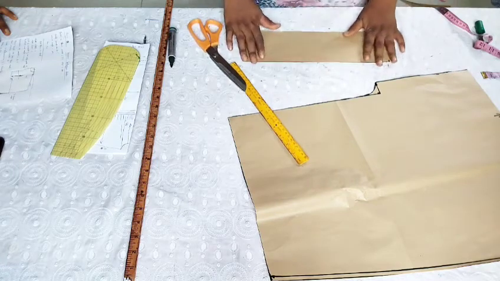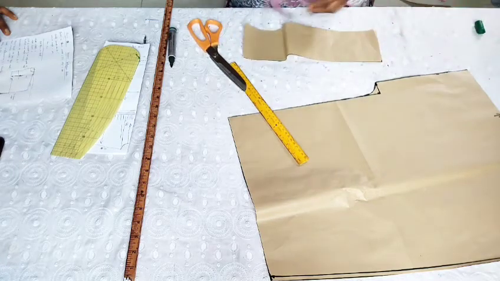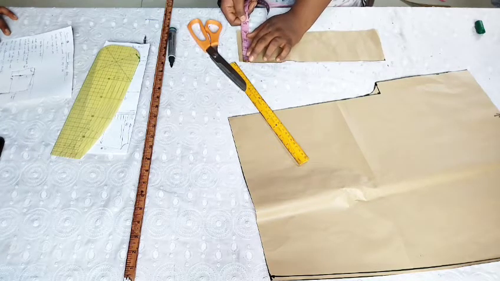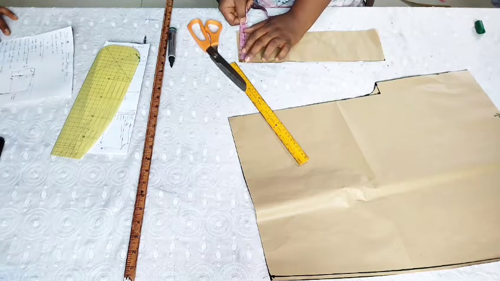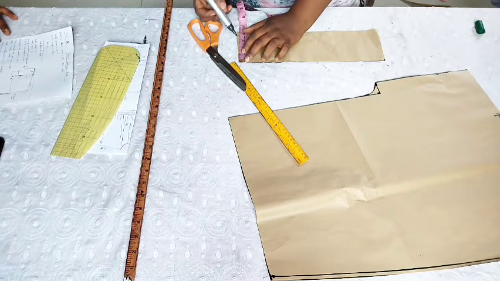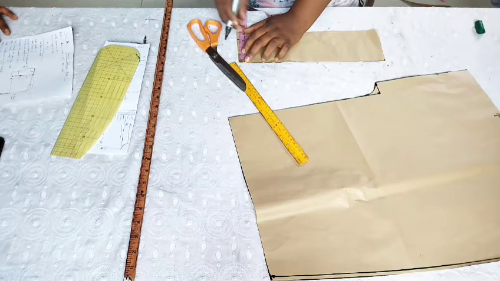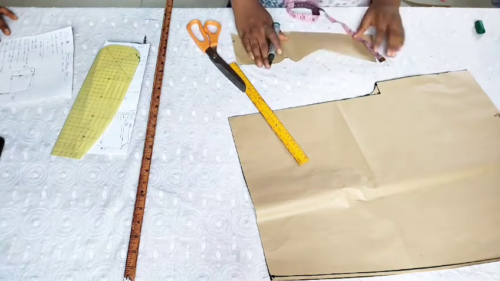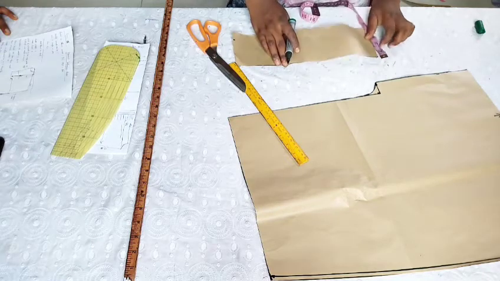Let's assume this is already aligned. So I'll just measure the length of the band. I want the length of the band to be 3 inches because I'll be cutting it on fold. Go ahead and do the same thing here.